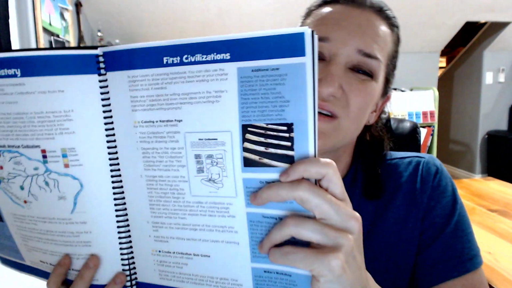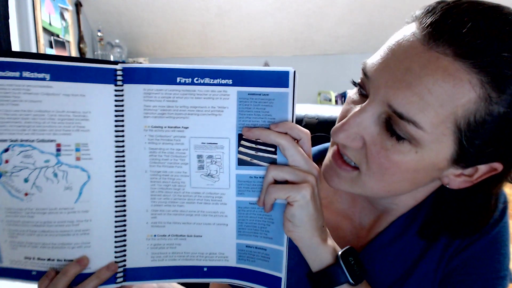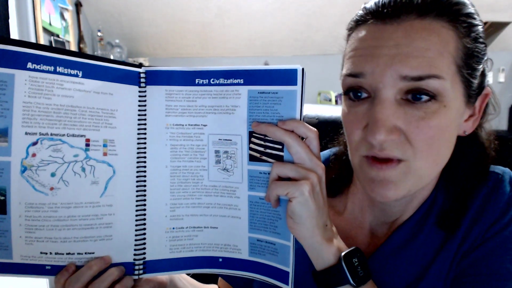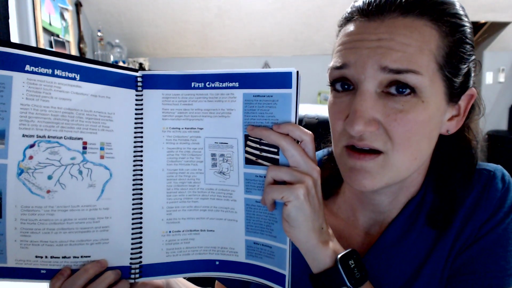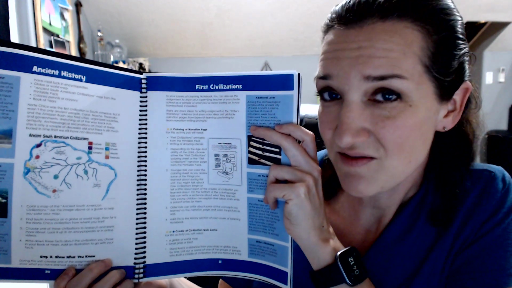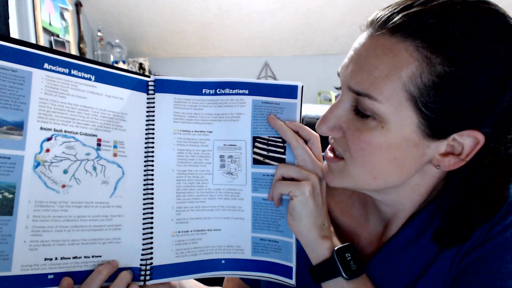The very end of it has step 3. So step 1 was that library list. Step 2 was the explorations with all those activities. And then step 3 is show what you know. This is just a reminder that you're going to have your kids produce some kind of writing assignment to show what they learned during this unit.